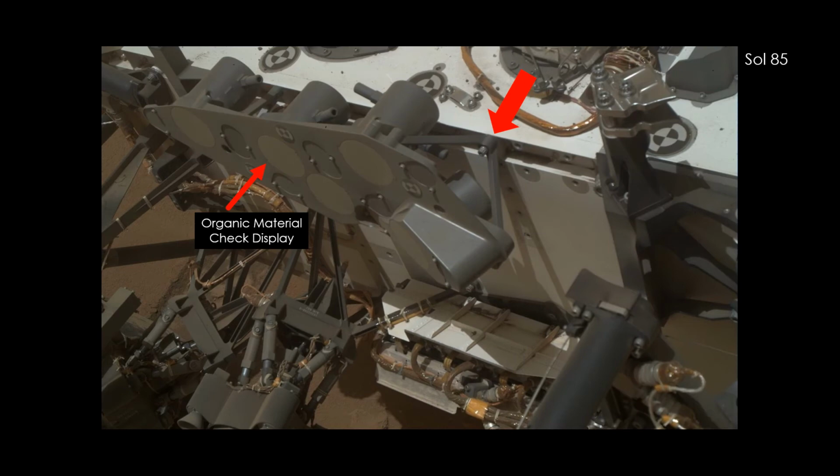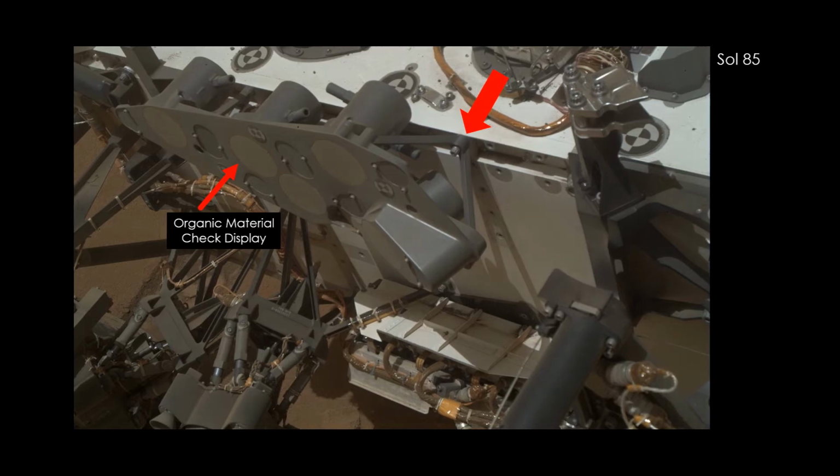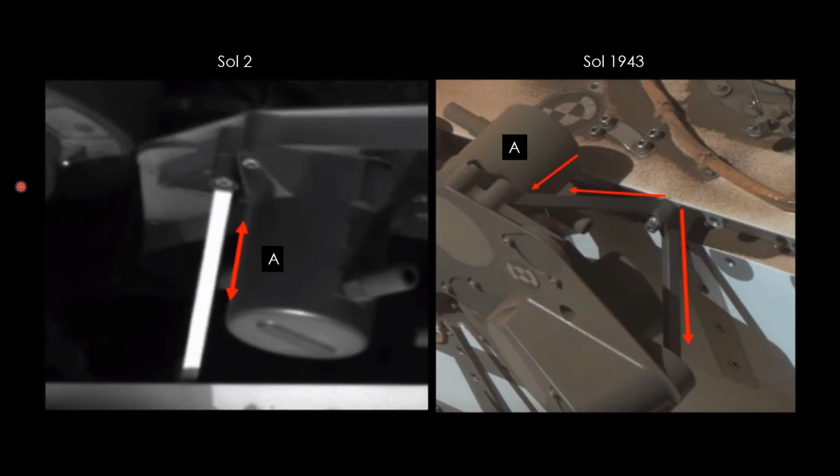This color image of the front of Curiosity includes the gray organic check material display. What is significant in the next series of images is how it is attached to the front deck, as highlighted by the red arrow. Inexplicably, it changes depending on which of Curiosity's cameras are used. The image on the right is a close-up of the image we just reviewed.